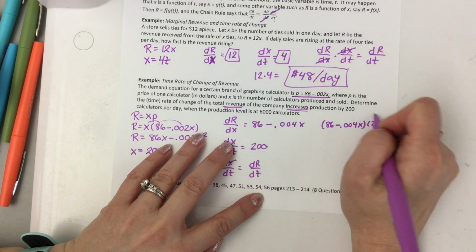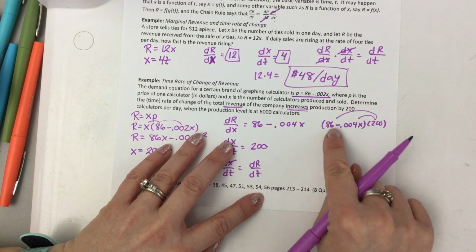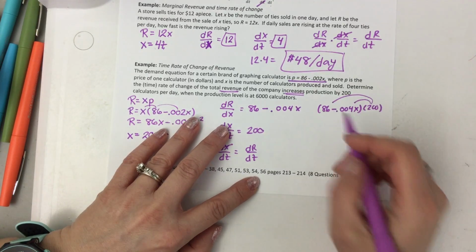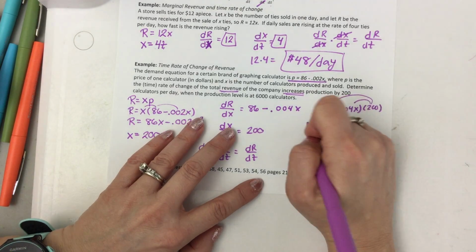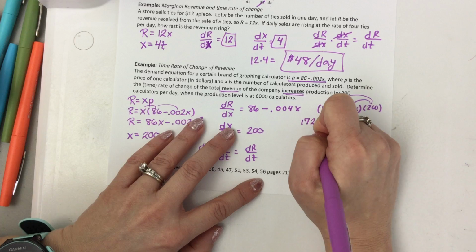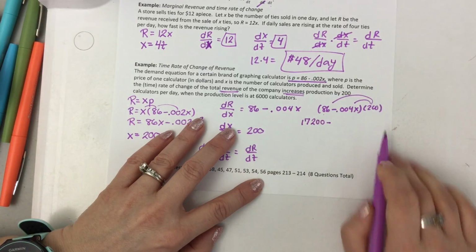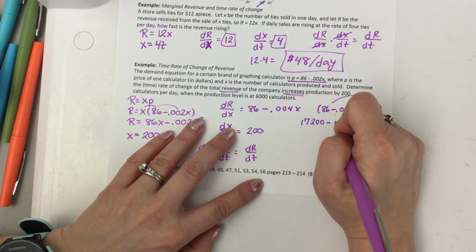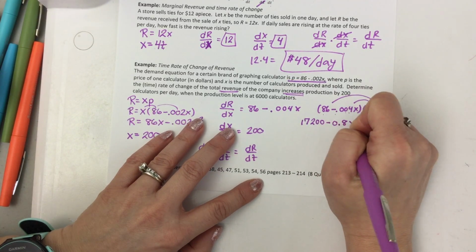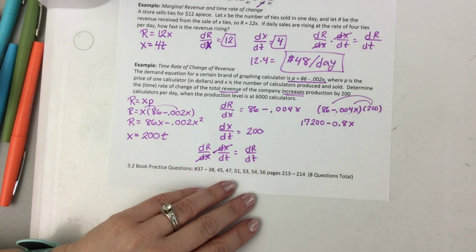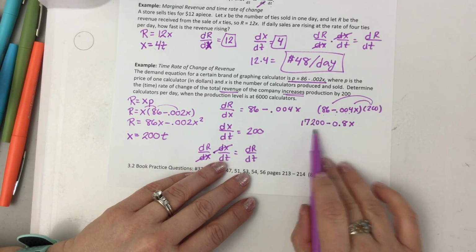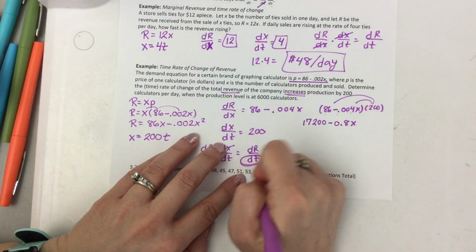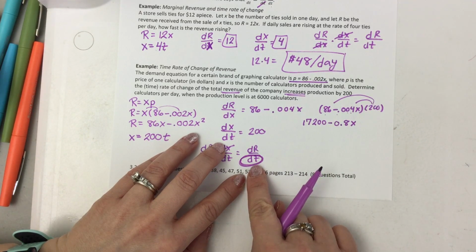I can go ahead and distribute because this is one term times two terms. 86 times 200 is 17,200 minus 200 times 0.004 is 0.8x. Now here's the deal, you guys. This is what you get when you multiply them. We only want the variable to be t.